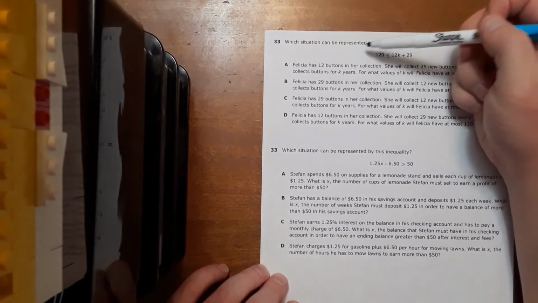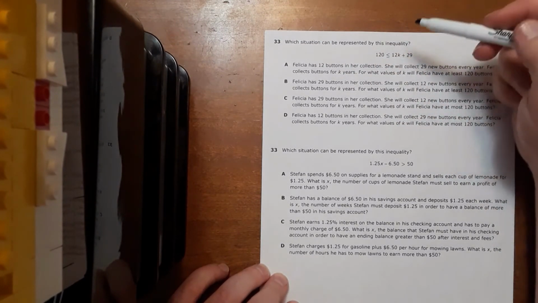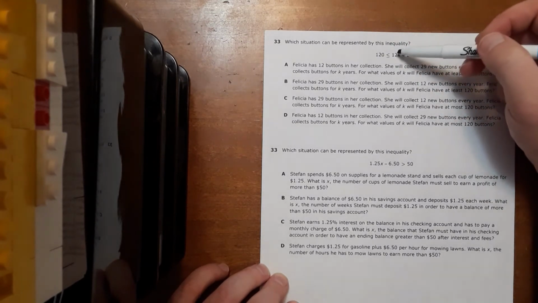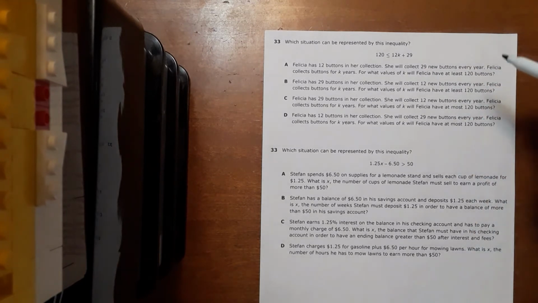It says here, which situation can be represented by this inequality? And I don't like the way this is set up because it says 120 is less than blah blah blah blah. I'd like to think about the blah blah blah blah first, and then after that deal with the 120. So what I would like to do is rearrange this inequality. And so what I need to do is think about how the inequality works.